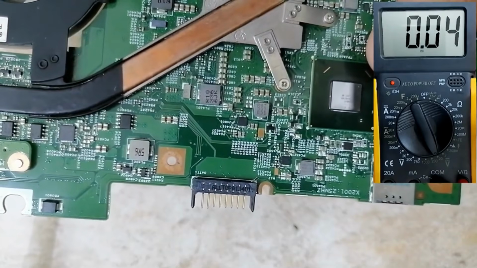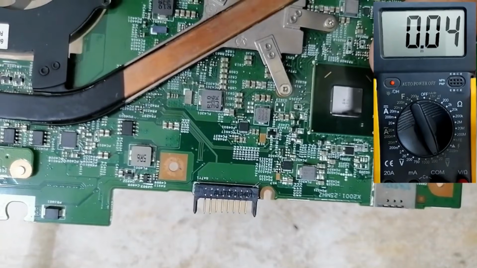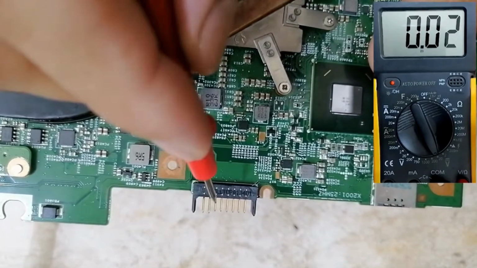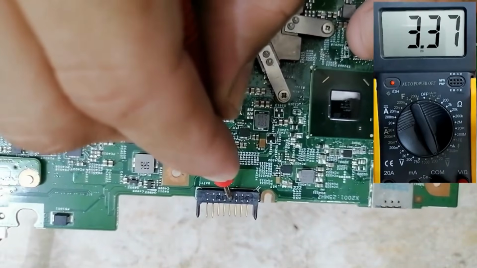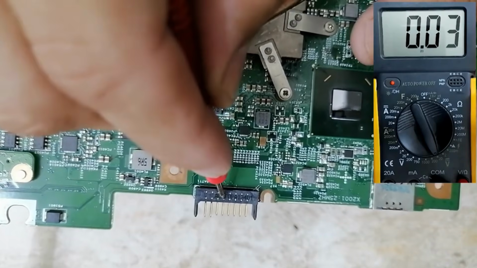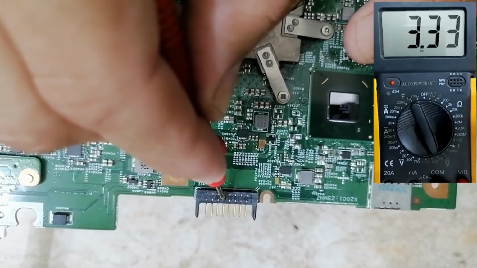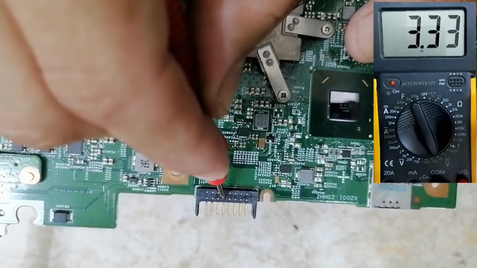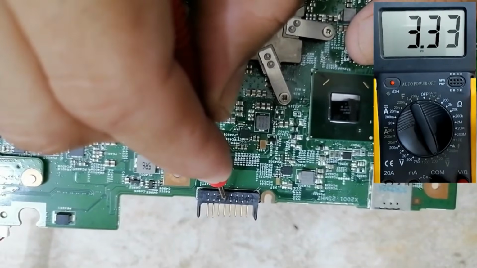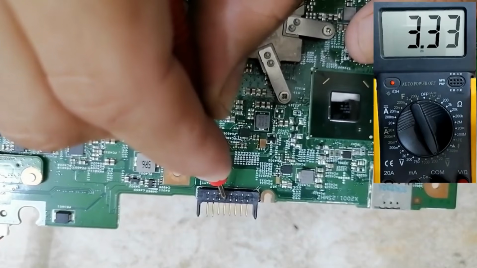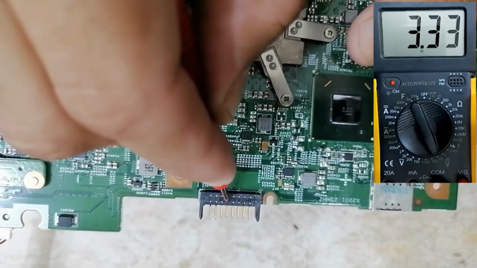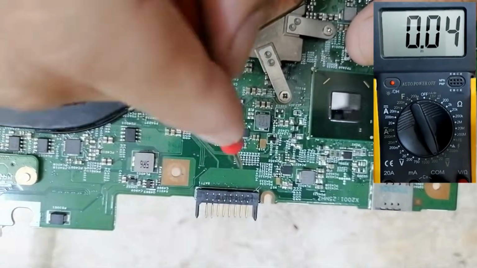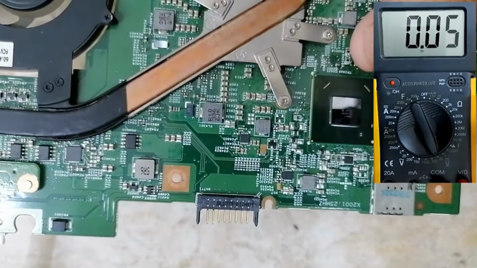Is it charged 100% or 50% or 70%, etc. And the second 3.3 volt is for the clock. And the third 3.3 volt is for the temperature. The SIO controls the battery temperature. If the battery temperature is increased, is not normal, the SIO will shut down the charging voltage for this battery.